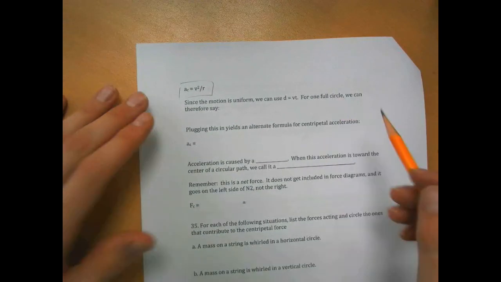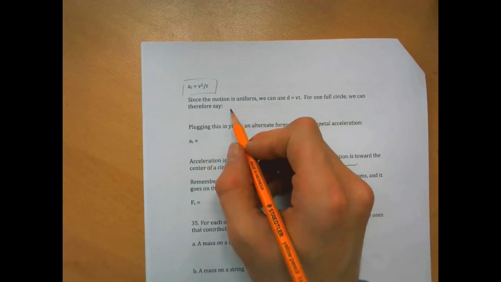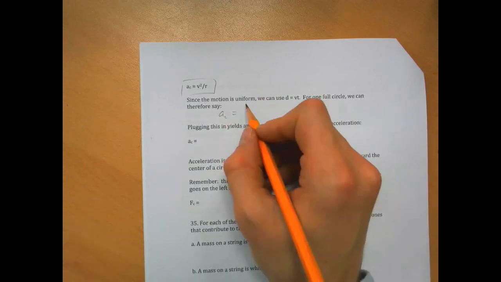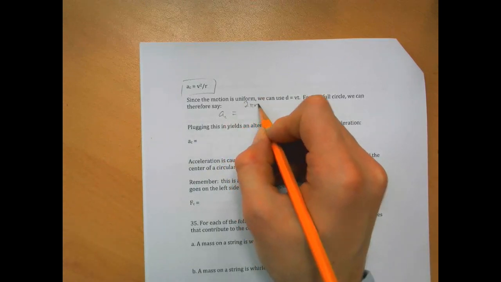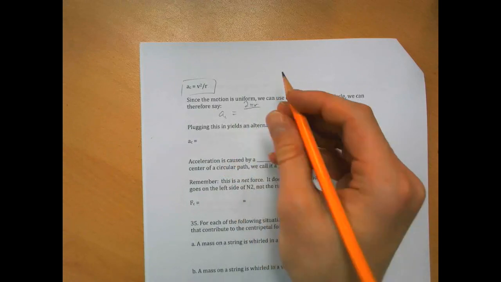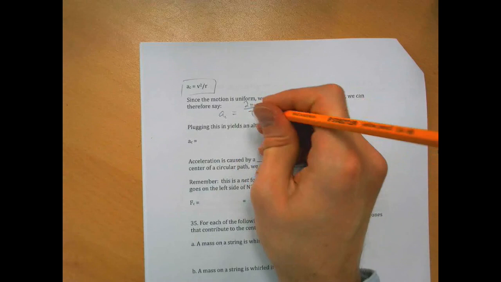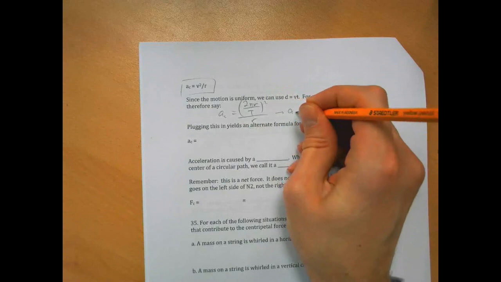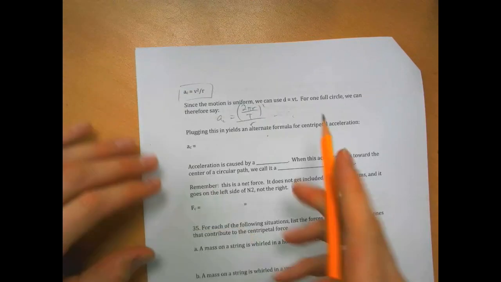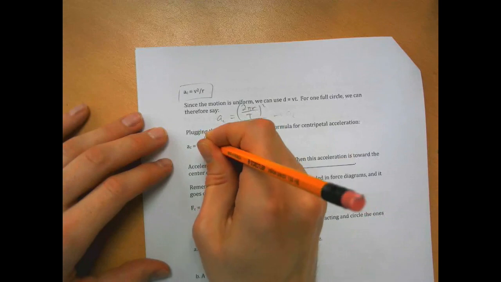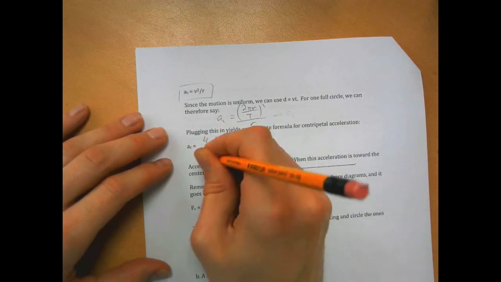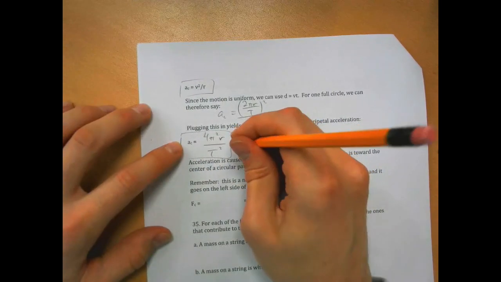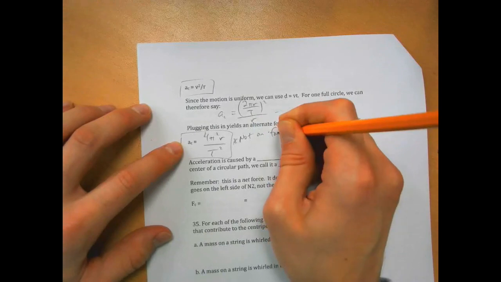Since distance is velocity times time, if we take a full circle, we can say velocity is distance over time, and for a full circle, that's a distance of 2 pi r. And the time it takes for one full circle is also known as the period, which is written as capital T. So that's an expression for velocity. So we can also say that centripetal acceleration is 4 pi squared r over period squared. That's an alternate version of the formula. This is not on the formula sheet.